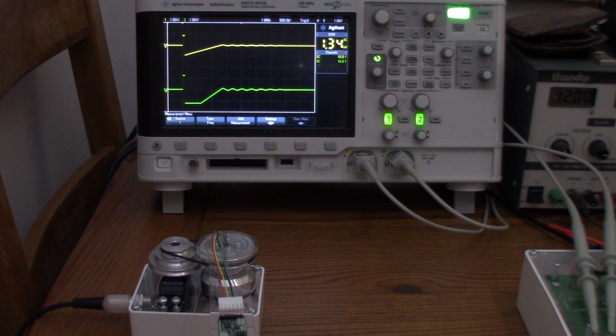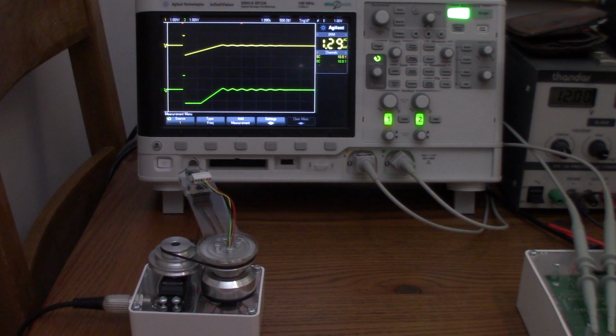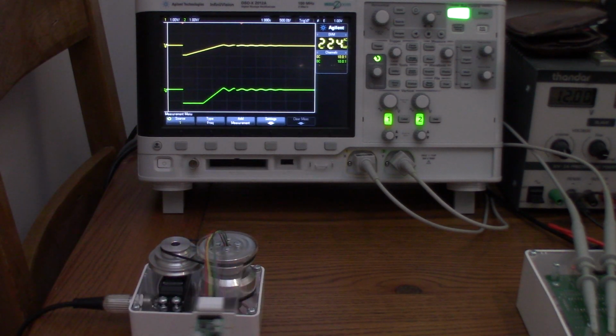I'm going to make it a little bit more. I'm going to make it 11. So I'm going to move that to 11 now. So K is now 11. Move the compass south. And because Ziegler-Nichols requires you to have an unstable system to work out the integration time, we're now going to run this and we'll see how unstable it is.